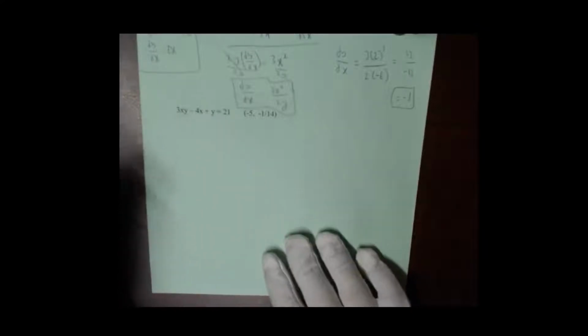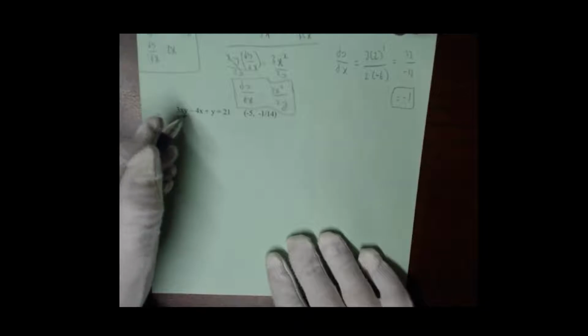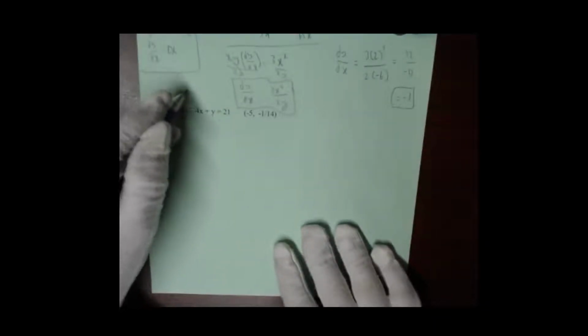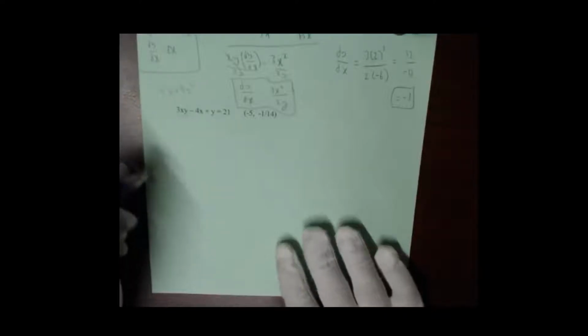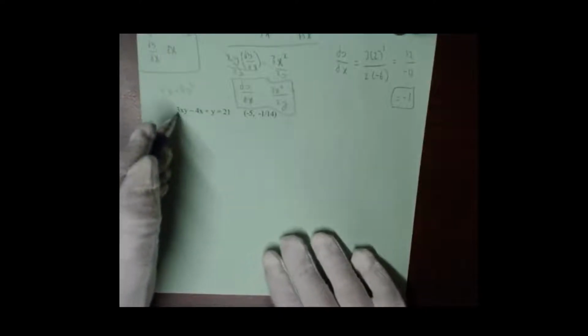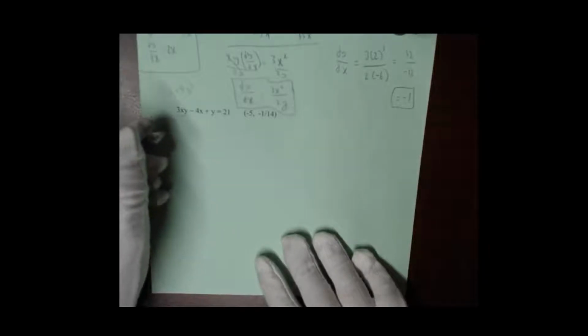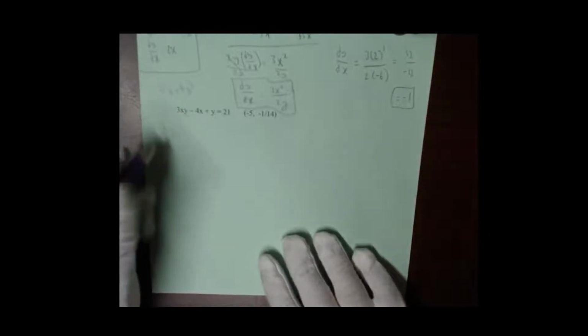First, we take the derivative of 3xy. That means we're going to need to use the product rule because we have x times y. If you remember, the product rule is f prime g plus fg prime. So here we go. That's going to be 3 times the derivative of x, and then you leave y alone. The derivative of x is 1, so that's just 3y.